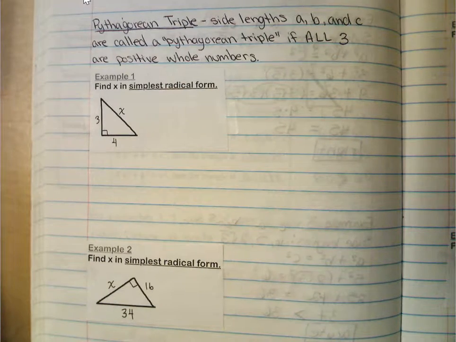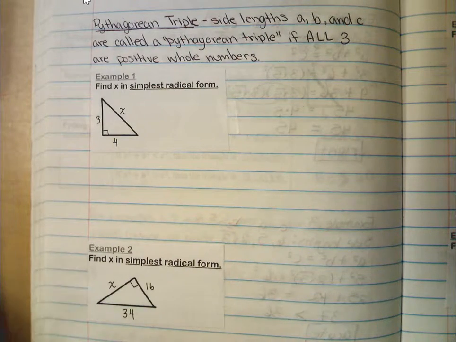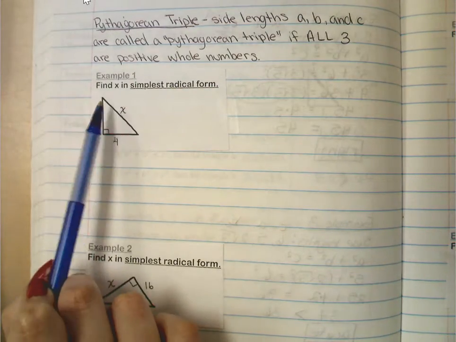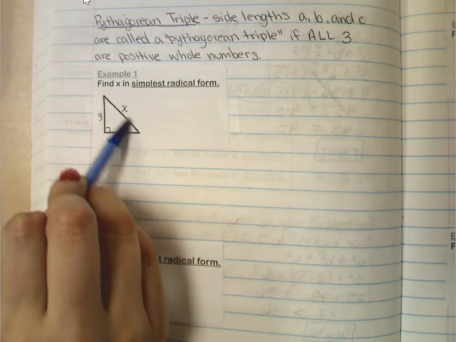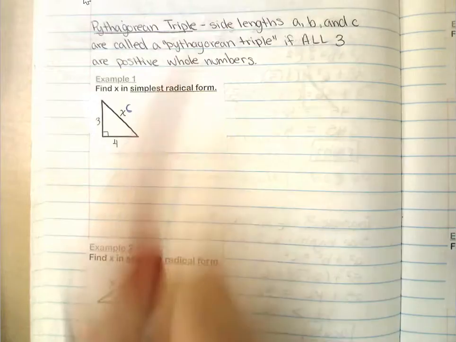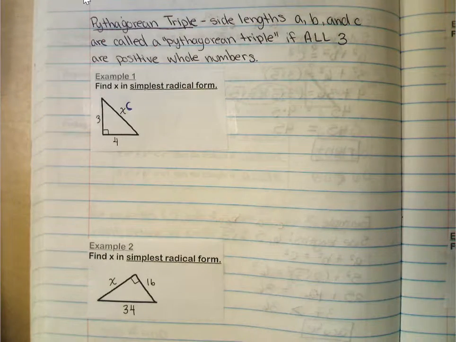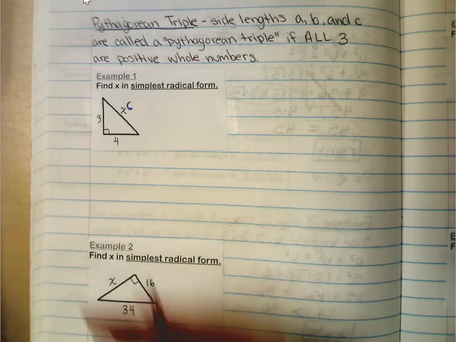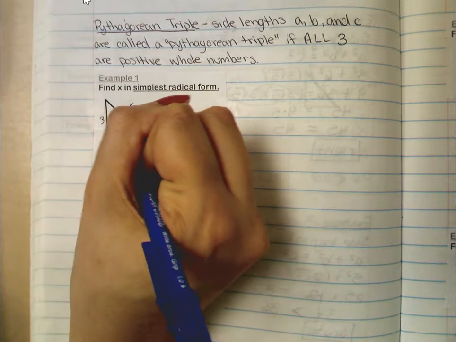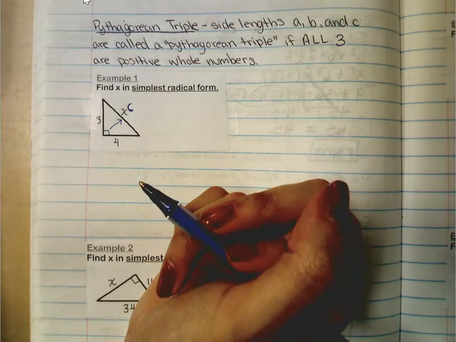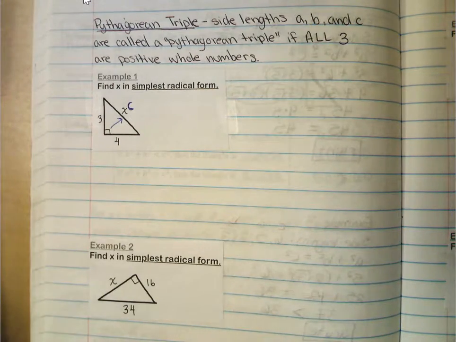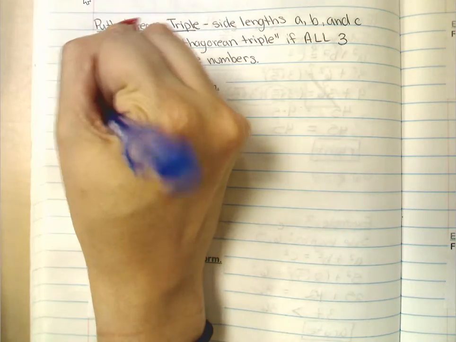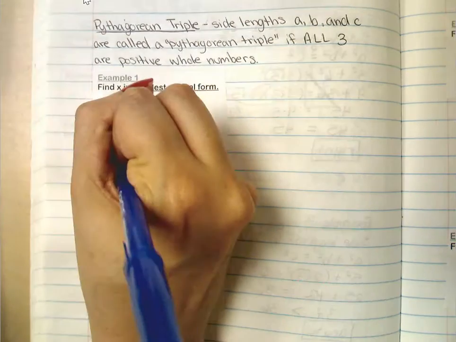For this one, the first thing you want to do is identify which one is your C value, so which side is the longest side. The longest side in this picture is the one labeled X, so this has to be C, the hypotenuse. Another way to identify it is to find the right angle, and the side across from it is the hypotenuse. So that one has to be C, and then 3 and 4 are going to be A and B, and it doesn't matter which is which. So I'm going to say 3 is A and 4 is B.